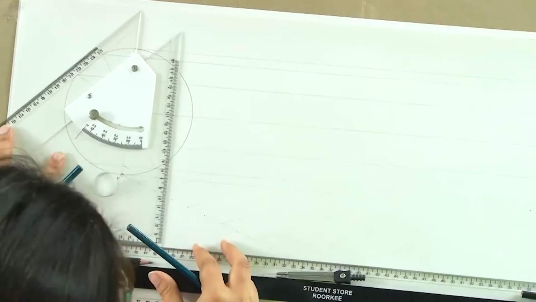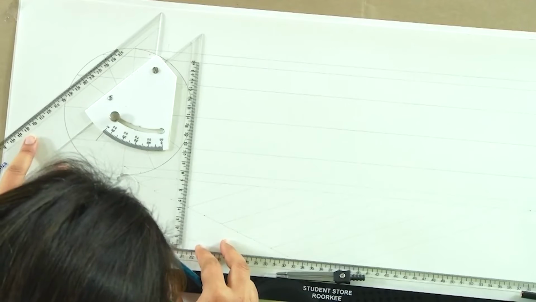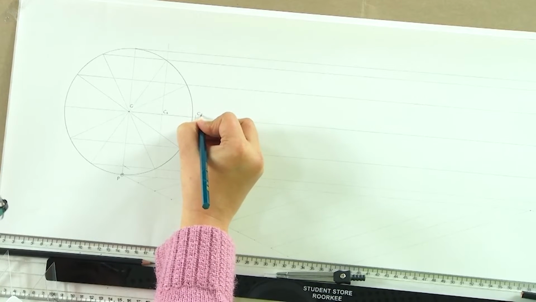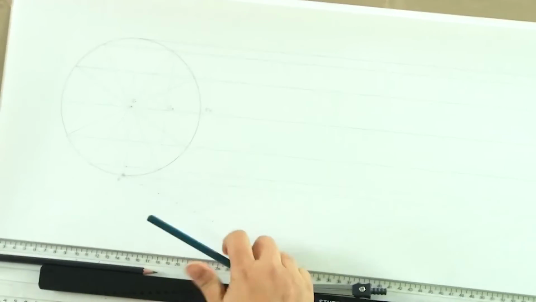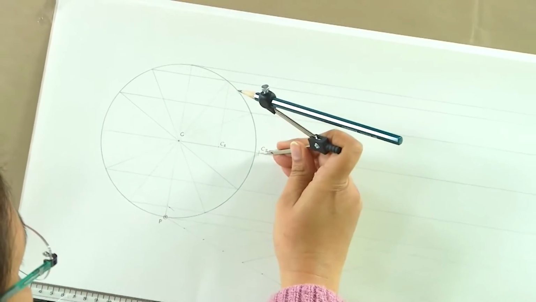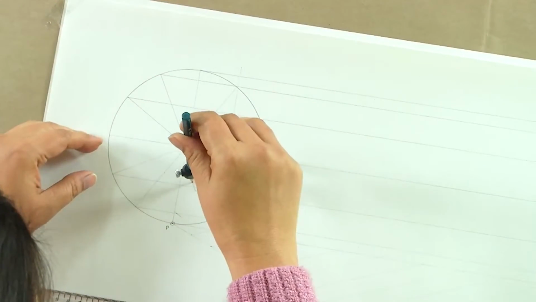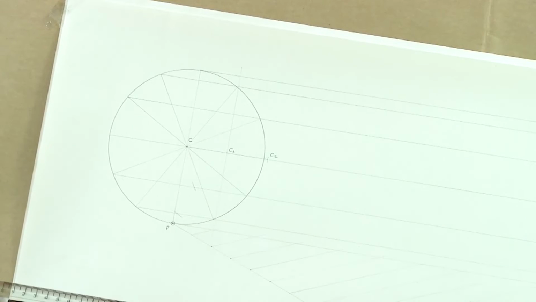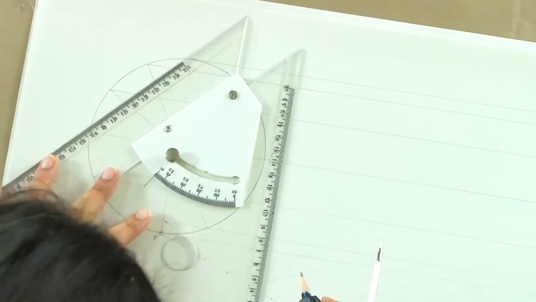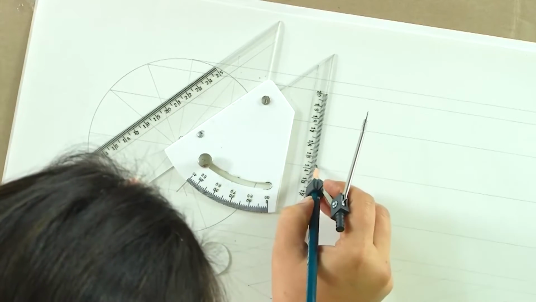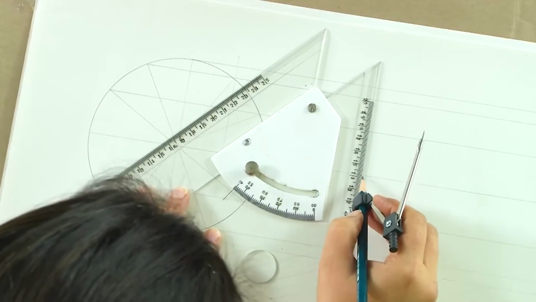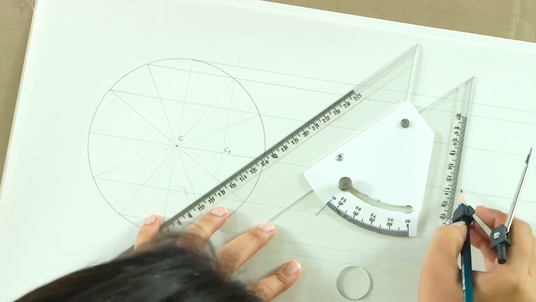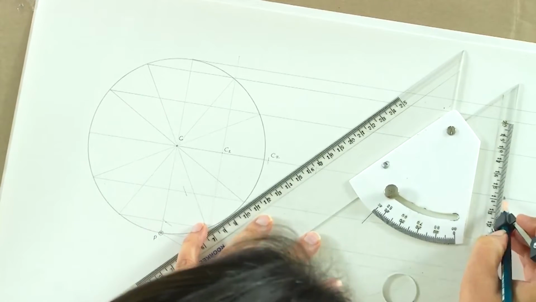We will further keep moving ahead. So, the point C2 and the next line is this. So, we will mark a point on this horizontal line. So, this is the point 2. Likewise, we keep marking the perpendicular lines onto the central line, which is where the center of the circle is going to come.